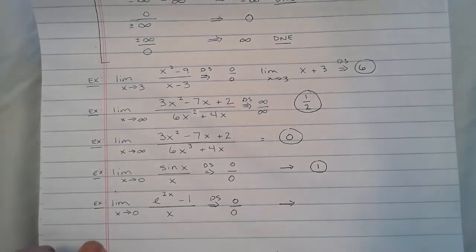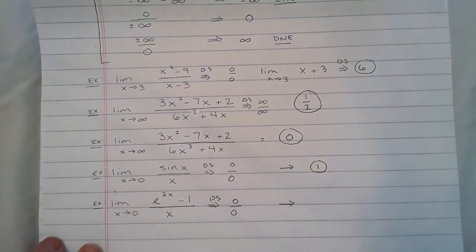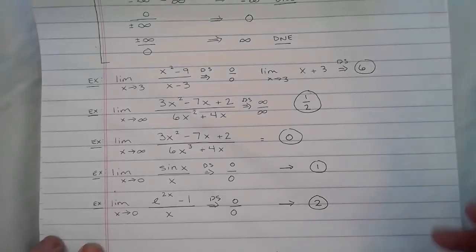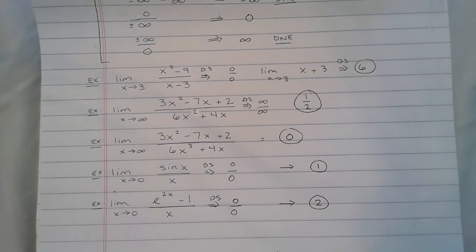We don't have a way to do this problem yet, so we would get in our calculator. And you could see in your calculator, and I suggest you do that, your limit would be 2. So we had to use our calculator for these. After we learn L'Hopital's rule, we won't have to use our calculator anymore.